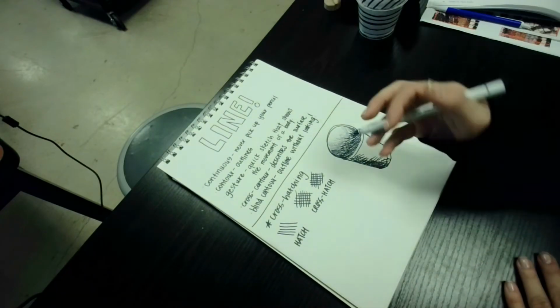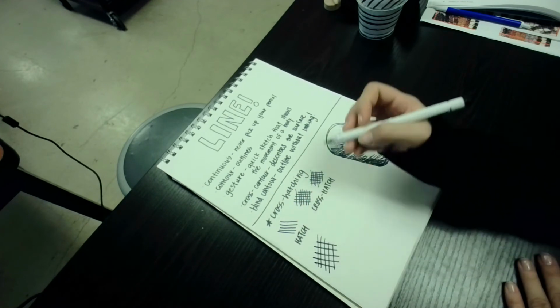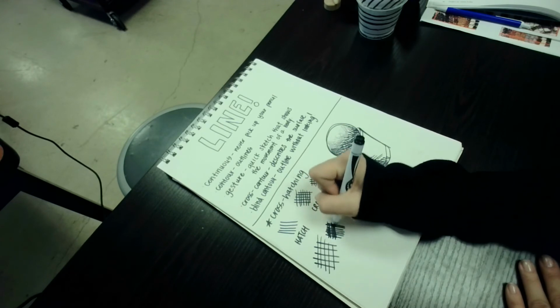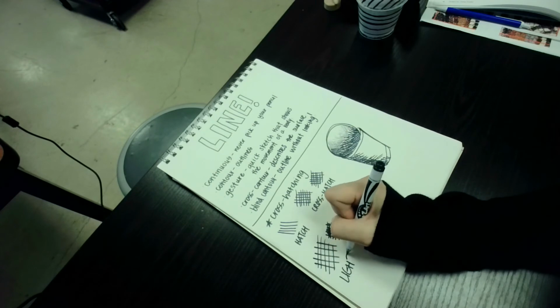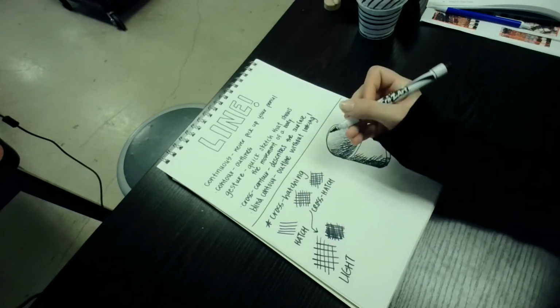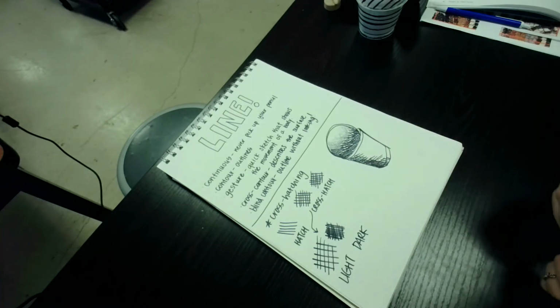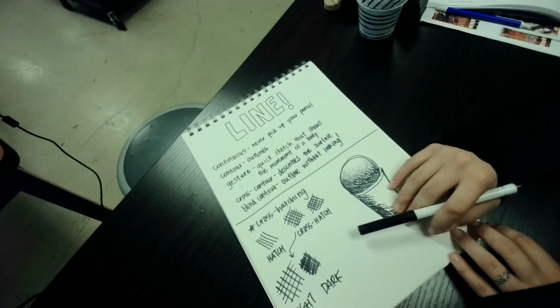That's a great question. So you can make them far apart to make them lighter, and really close together to make them darker. So that's lighter. I'm going to draw a little arrow. There you go. And that's darker.